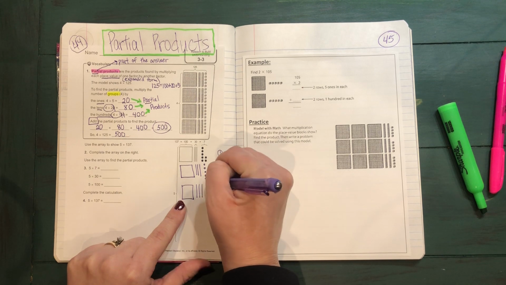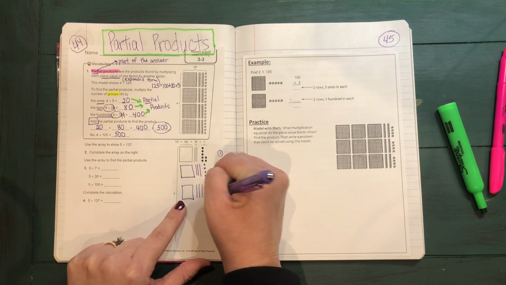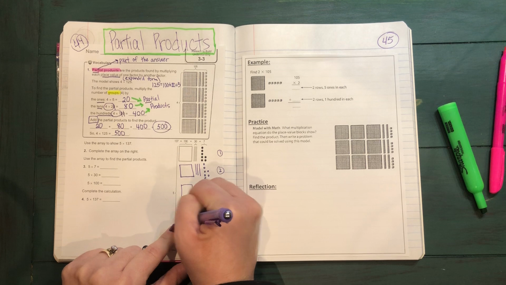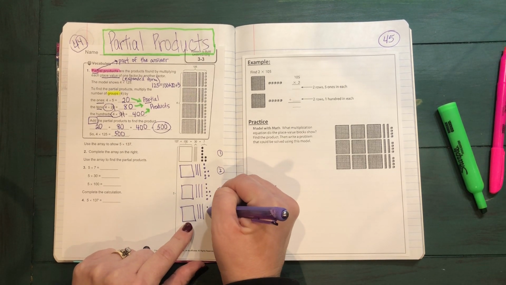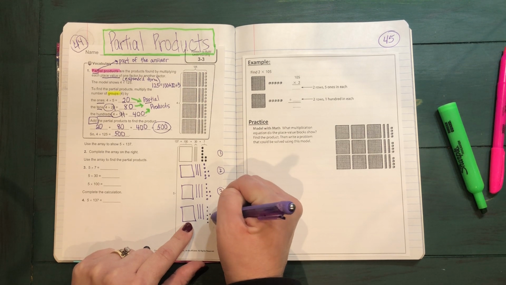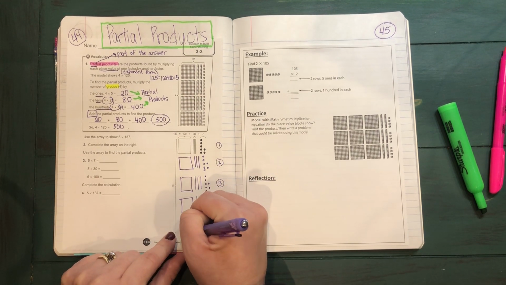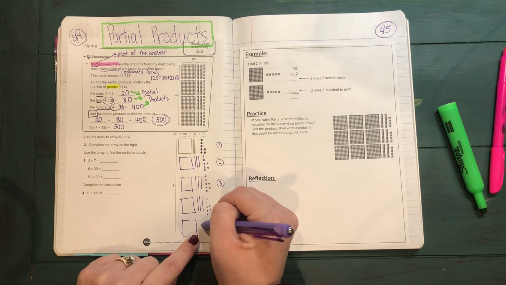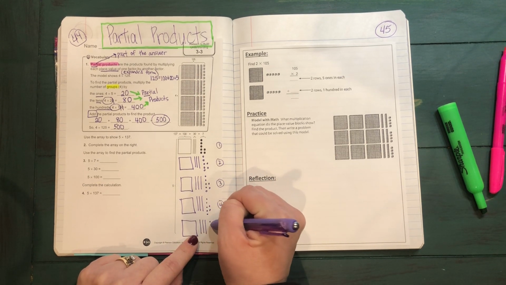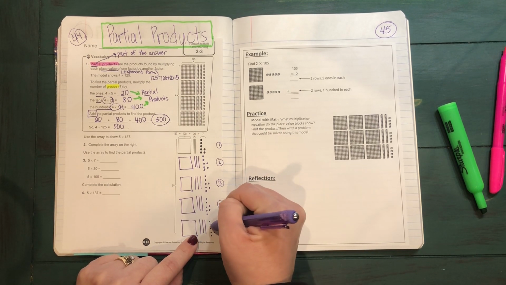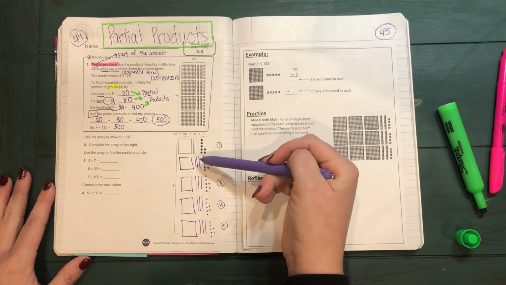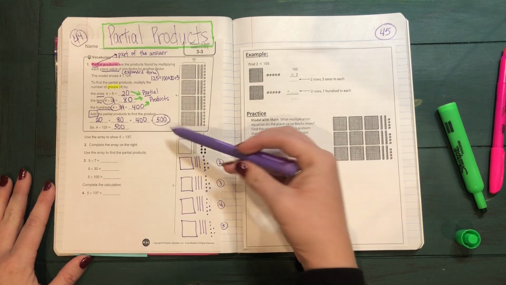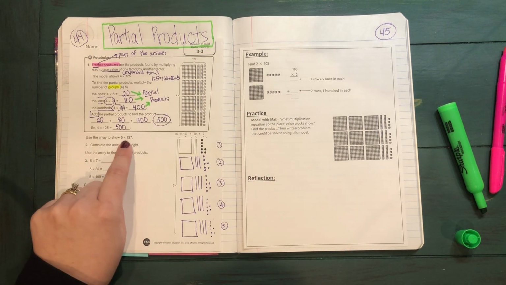For my fourth group, 1 flat, 3 rods, 1, 2, 3, 4, 5, 6, 7 units. And then for my fifth group, the same thing, 1 flat, 3 rods, and 7 units. So we're showing the exact same type of model for each of my 5 groups.